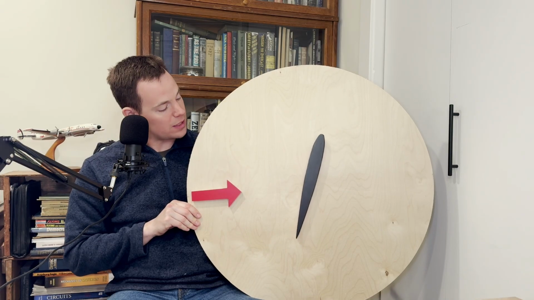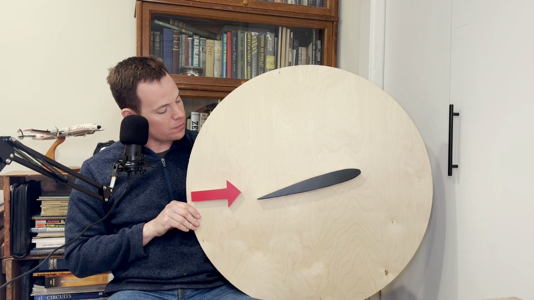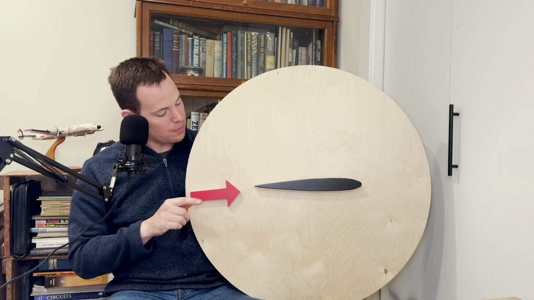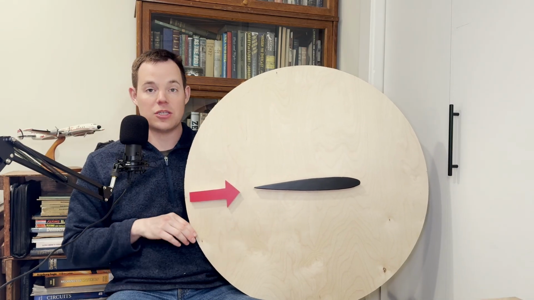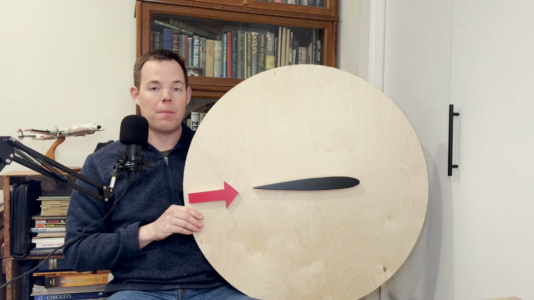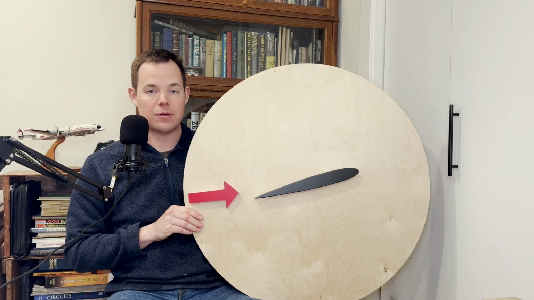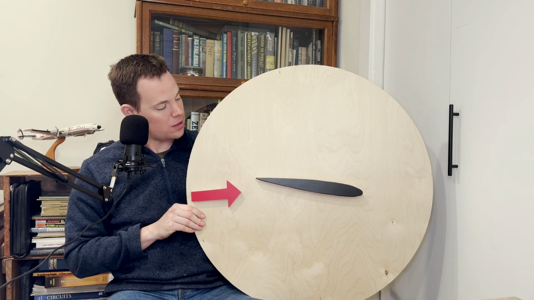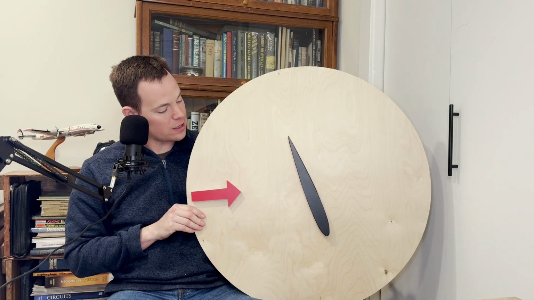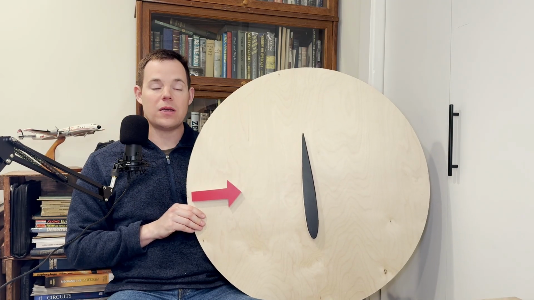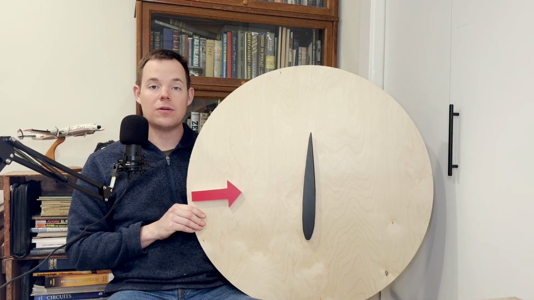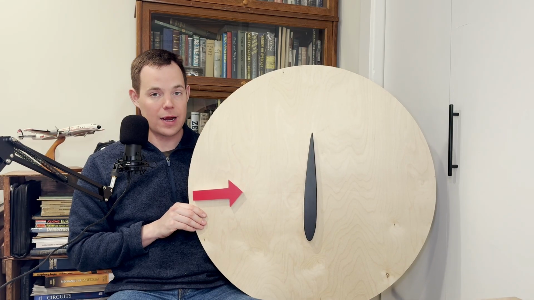attack. If we continue to rotate the airfoil to where it's pointed the opposite direction, where the trailing edge is first, we now have positive 180 degrees of angle of attack. Now if we rotate the airfoil again another 90 degrees, you might think that the angle of attack is now 270 degrees, but that's incorrect.